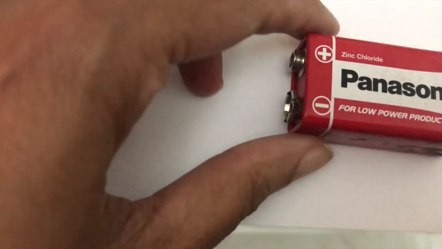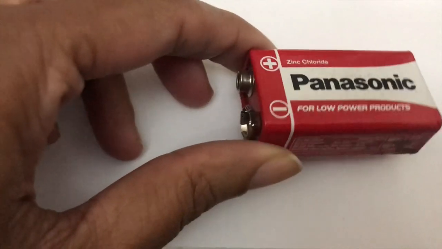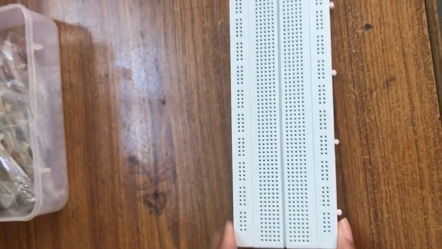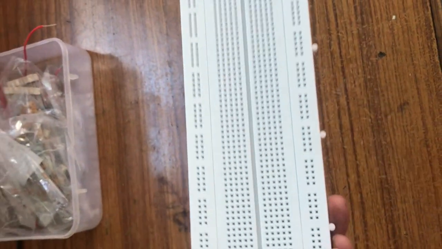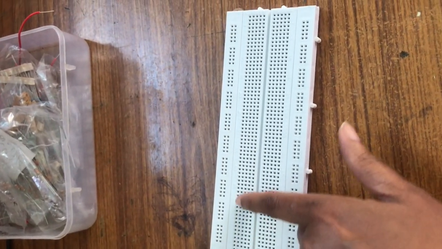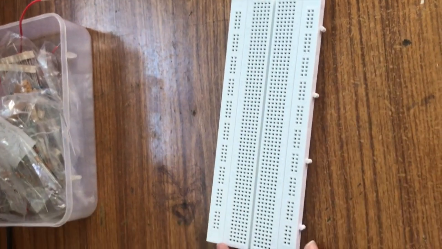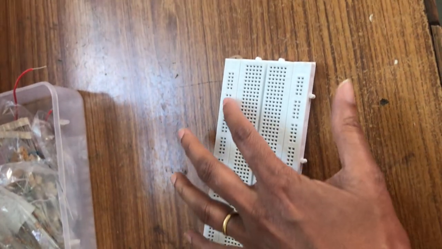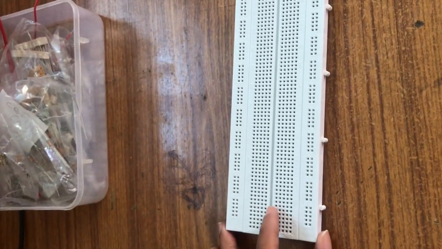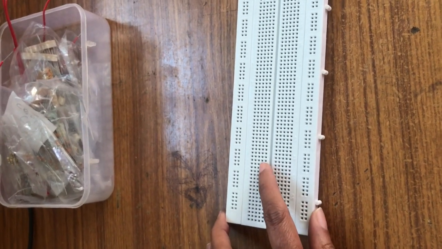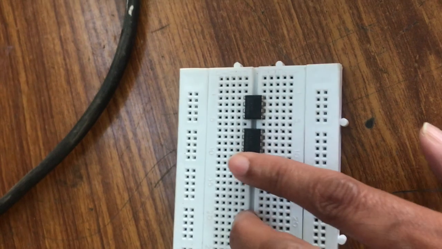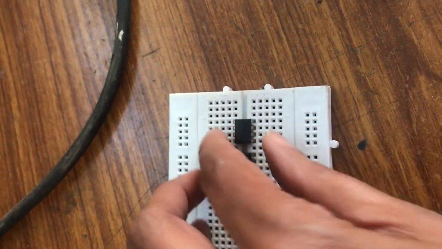This is the battery which is used when we make some project. It's a 9-volt battery. Next is the breadboard. All the circuit connections are made on this board and then the circuit is tested. The line above and the bottom line of the board is horizontally shorted and these are vertically shorted, these pins are. So for connecting, the IC is connected this way.